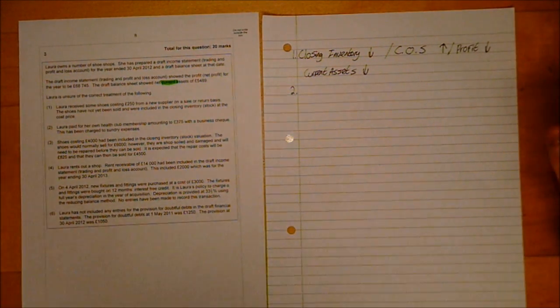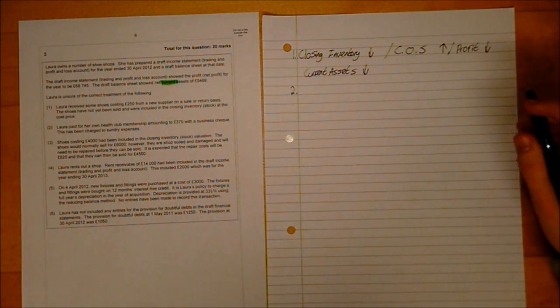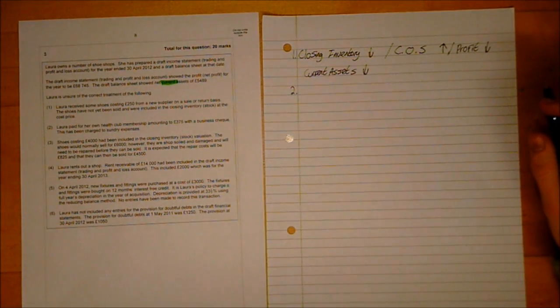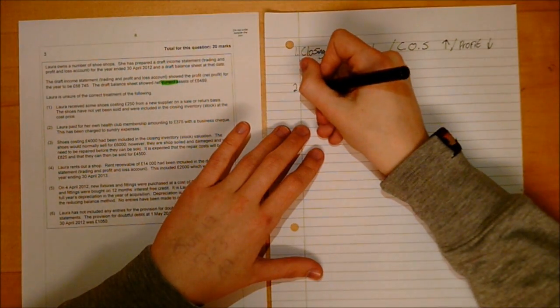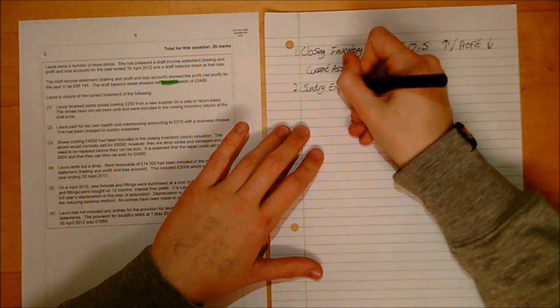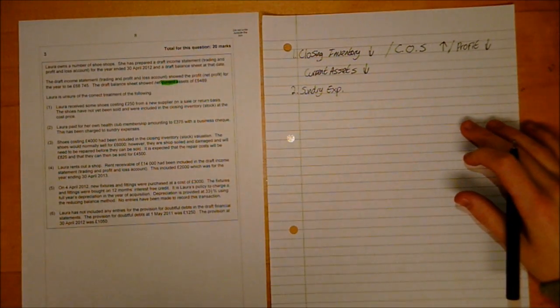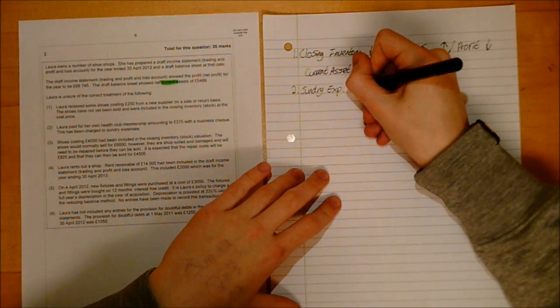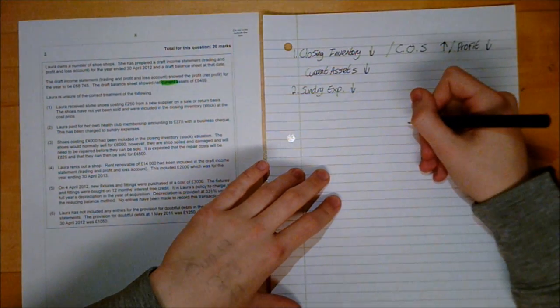So Laura paid for her own health club membership amounting to $375 with a business check. This has been charged to sundry expenses. Well, she's put it in sundry expenses, but it shouldn't be there. So we've overinflated our sundry expenses. So they're too high. So we're going to have to bring them down by $375.